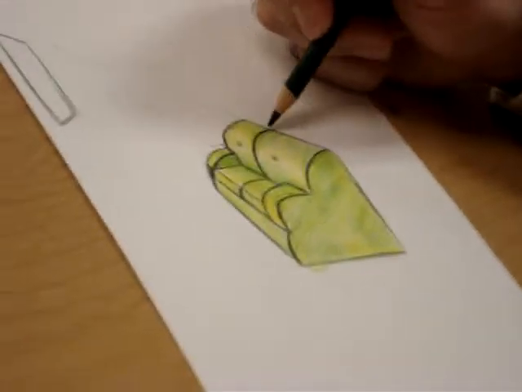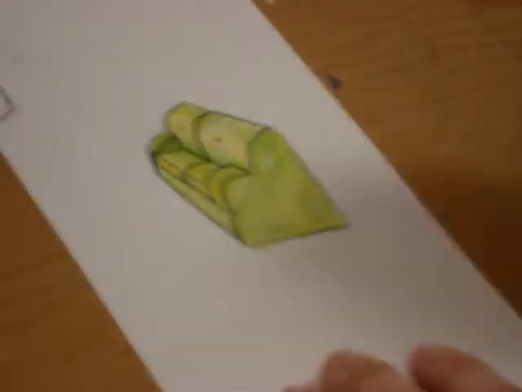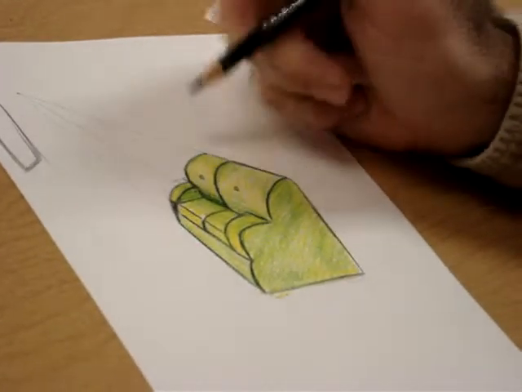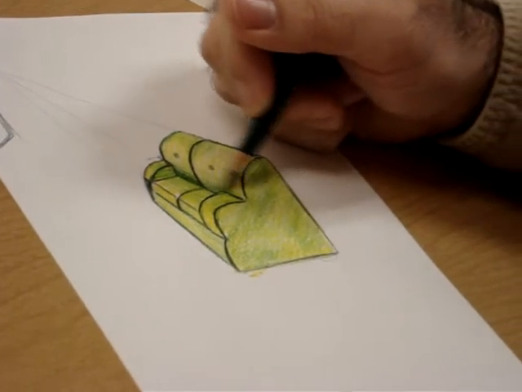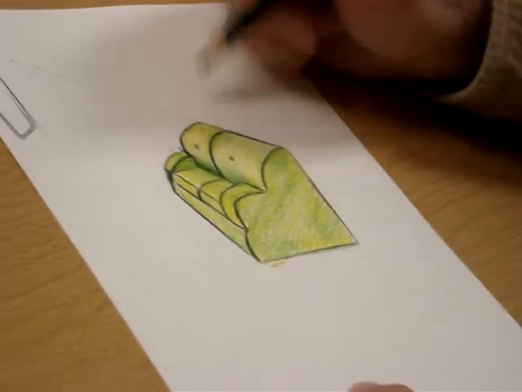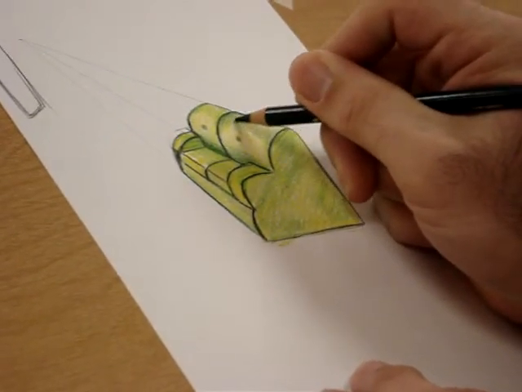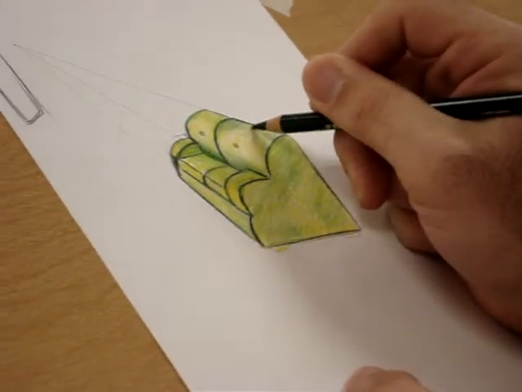See, that outlines it rather nicely. And now I'm going to come in and put some really dark values in here. Now I'm not going to cover up my middle tone green completely. I'm just going to bring this darker green into the middle tone and then stop and blend it out.